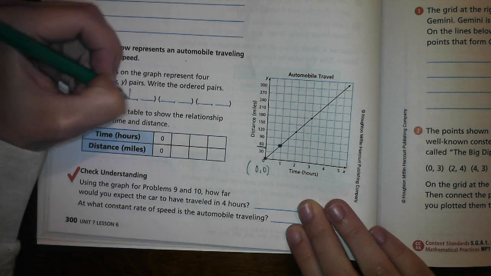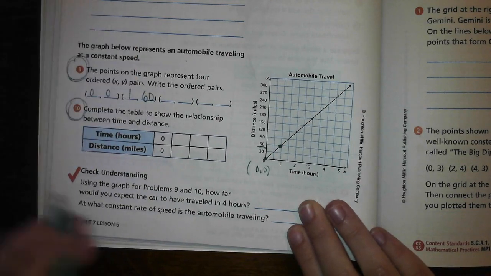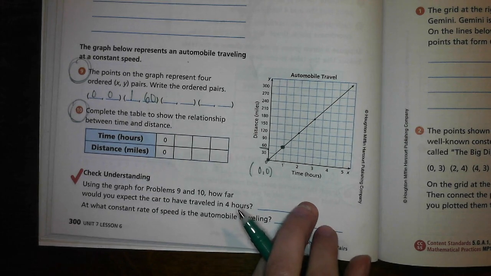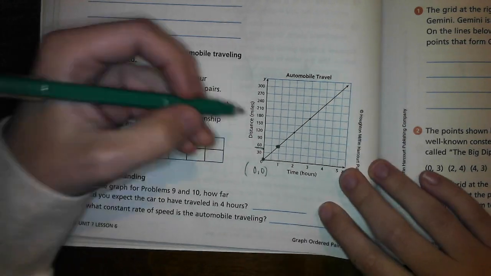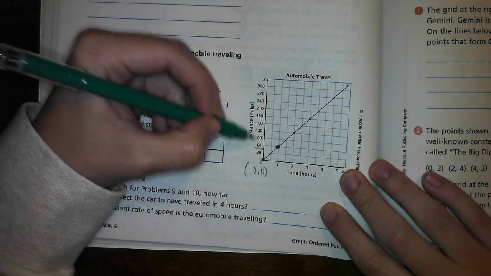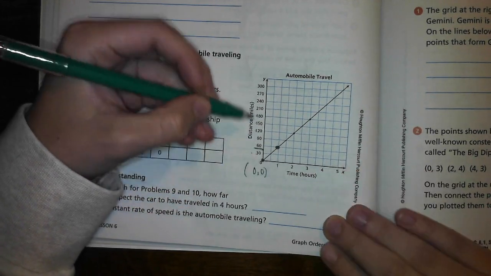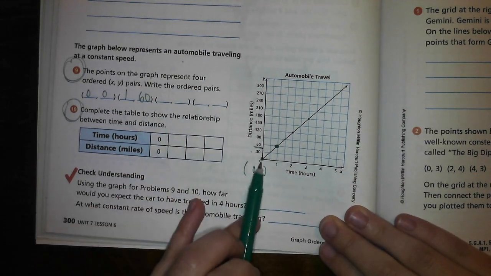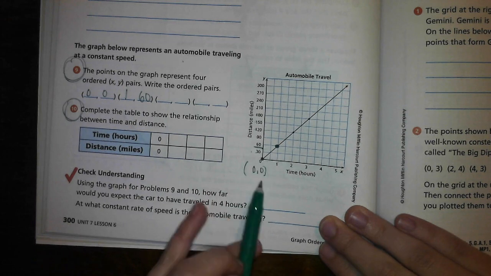So it's 1, 60. It's not 1, 2. You have to make sure that you're reading it correctly. So this goes up 30, 60, 90, 120, 150, 180. This skips counting by 30s. This goes up by 1s. So we have 0, 0, 1, 60.